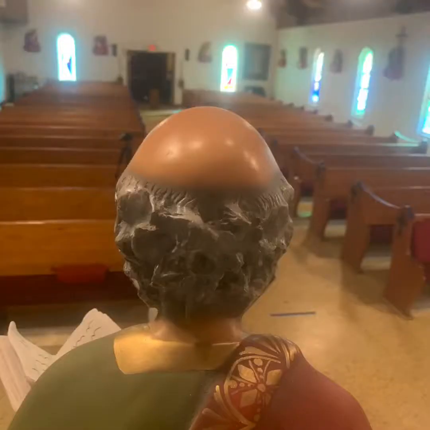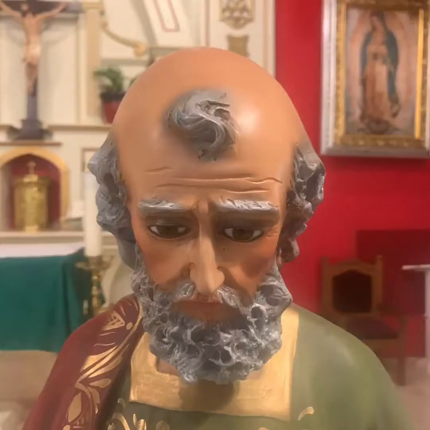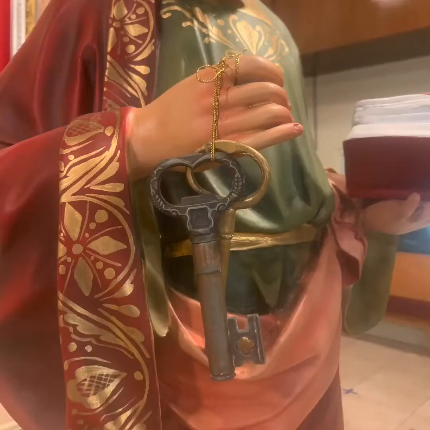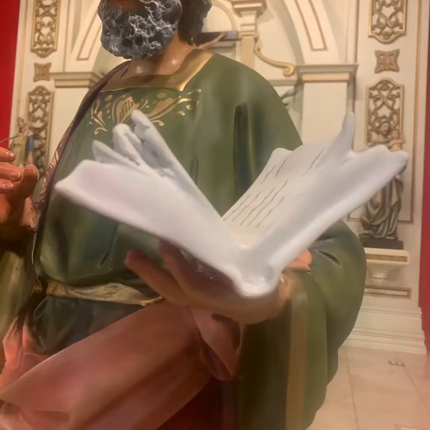And so here we take a closer look at the bald depiction of Peter, the tuft of hair remaining after he was shamed by the pagans, the keys to the kingdom handed to Peter by the Lord Jesus, the sacred scriptures here in book form.